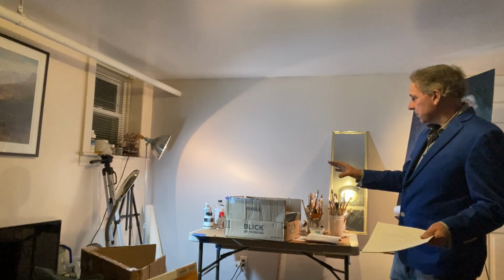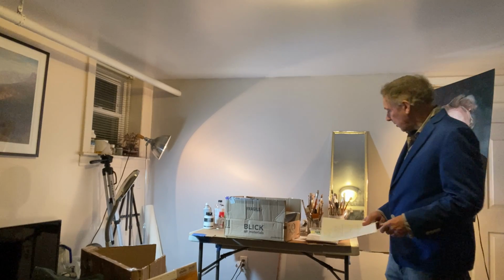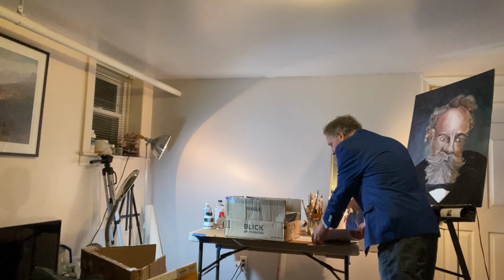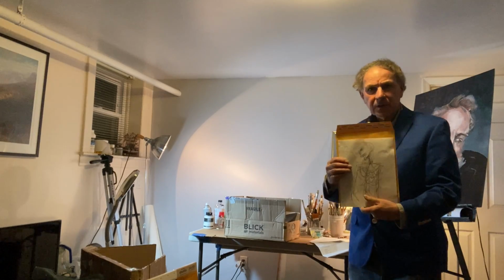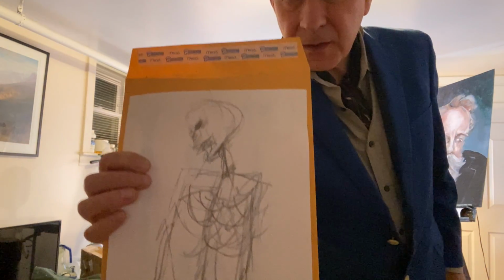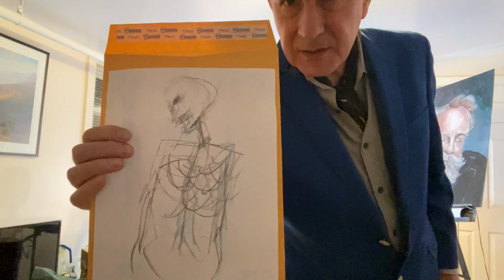So that's it, it's the introduction this week. All you have to do is take any old piece of paper and do a quick image of the skeleton. This one was like 30 odd seconds.